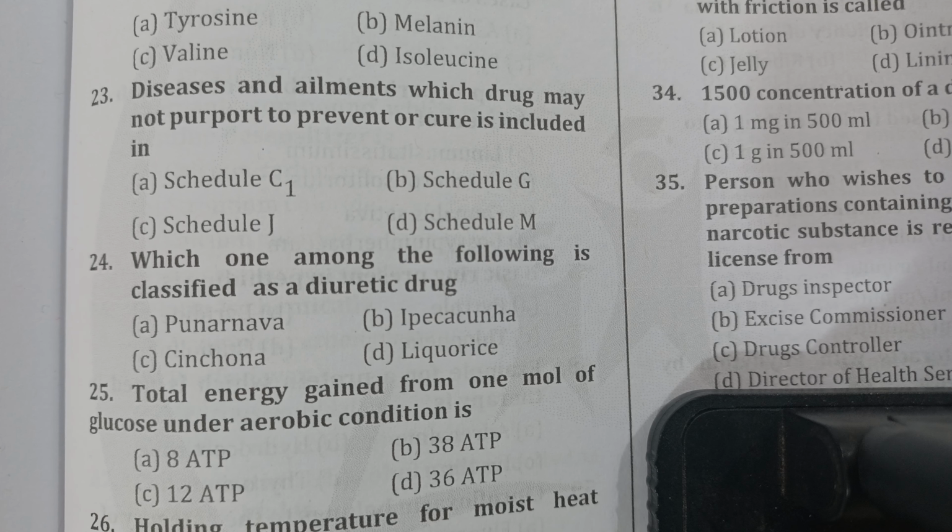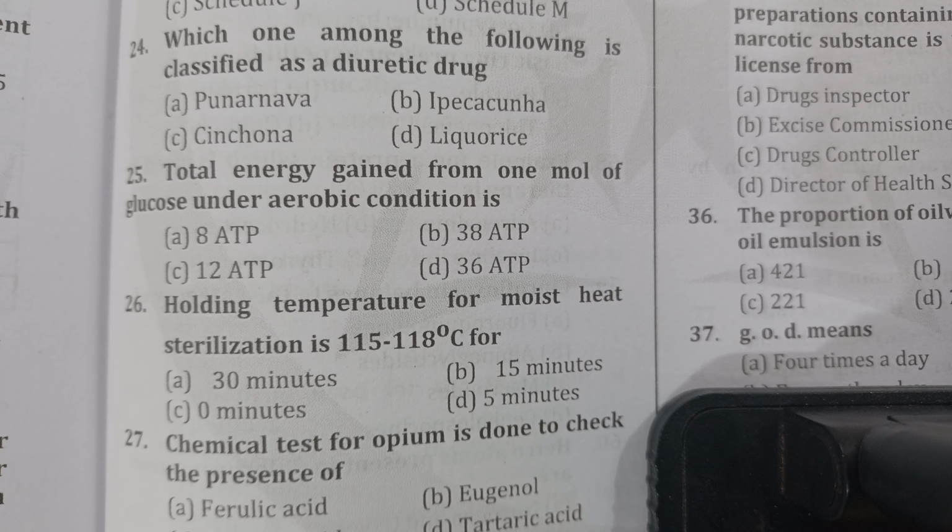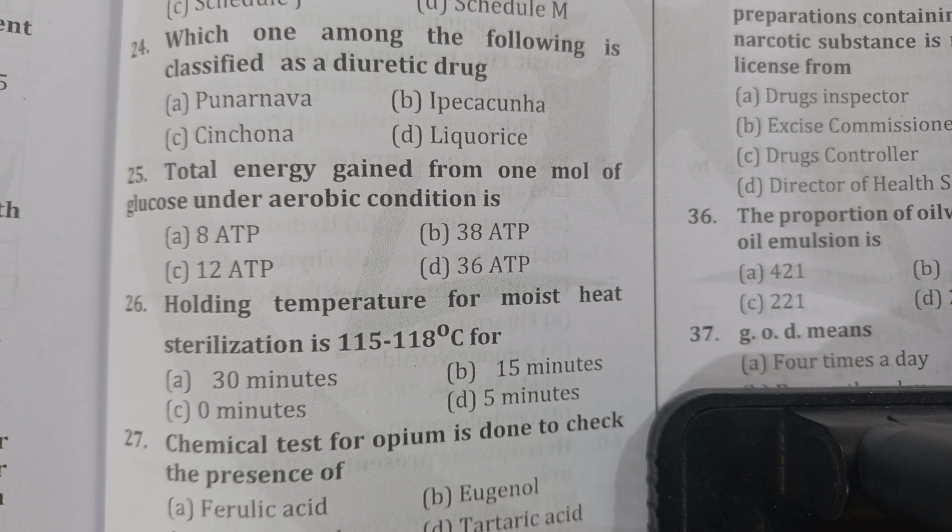Diseases and ailments which drug may not purport or to prevent or cure is included in which schedule? Right answer is option C, Schedule J. 24th question. Which one among the following is classified as a diuretic drug? Right answer is option A, Punarnava. Next one. Total energy gained from 1 mole of glucose under aerobic condition is 38 ATP.